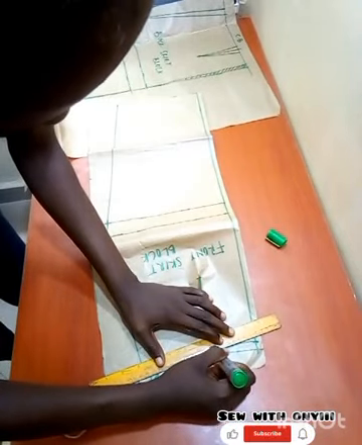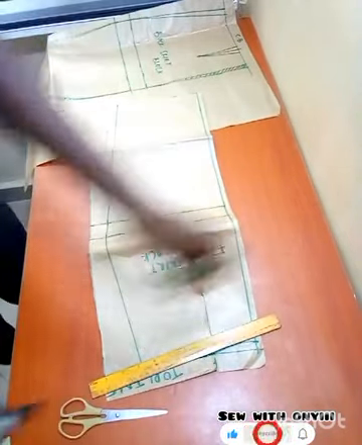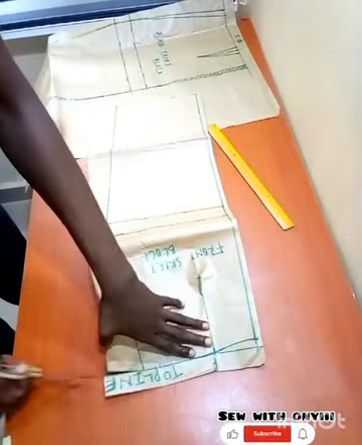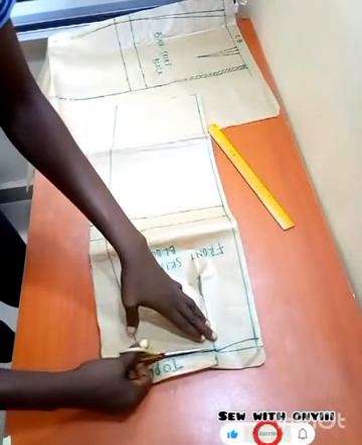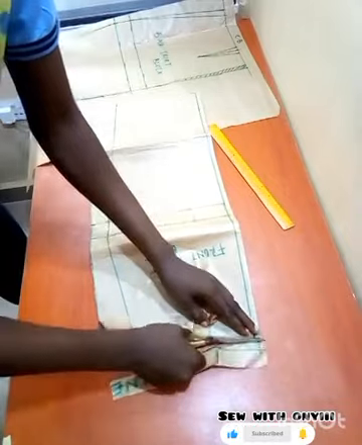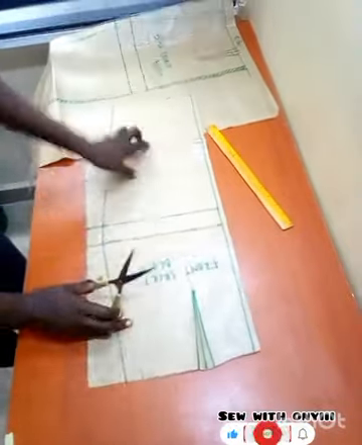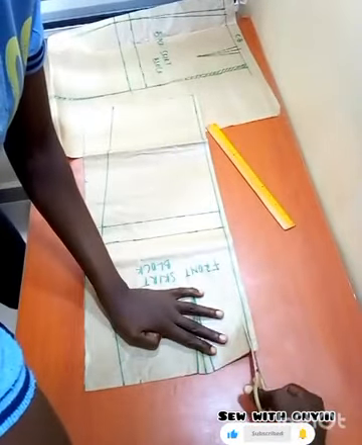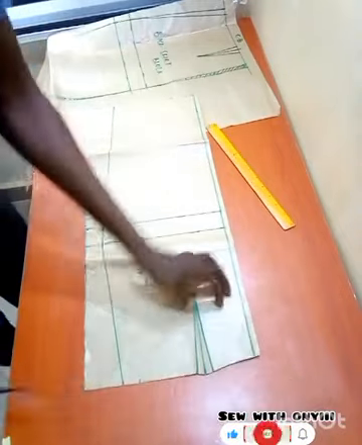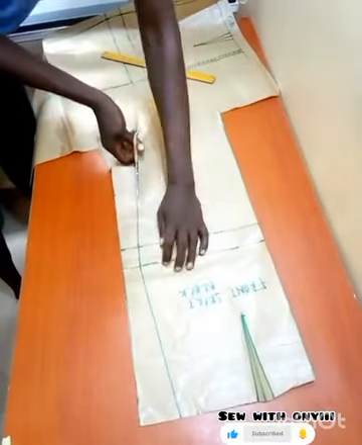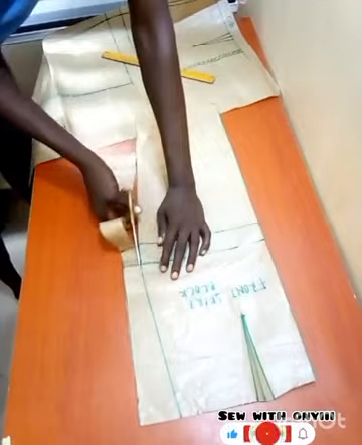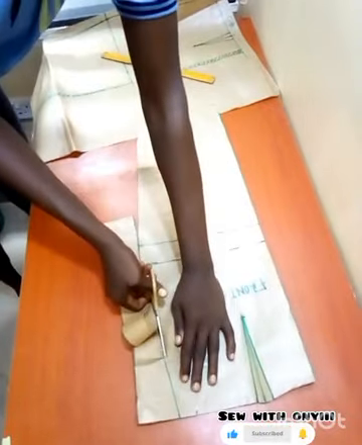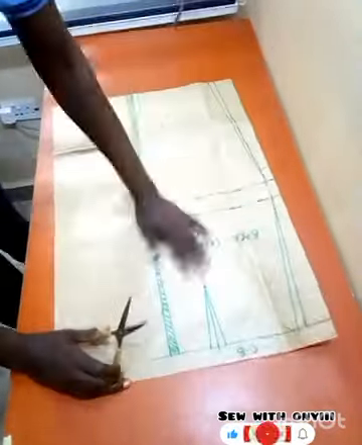And this pattern that I'm making is a bandless skirt. I don't want to use a band, so I'm trying to make everything fit and blend in very well, as you can see. So I continue cutting through, cut the side skirts. Remember, this is a bandless skirt. I don't want to make use of any band.